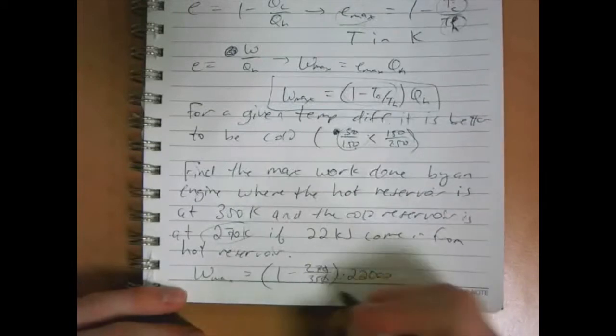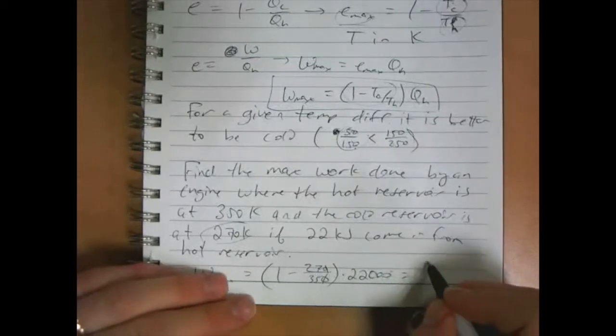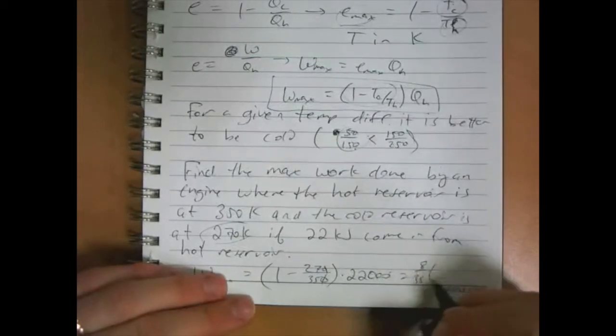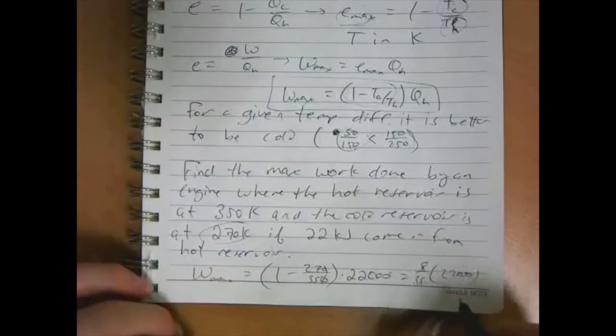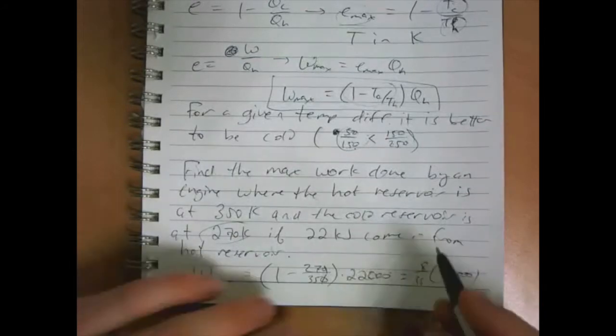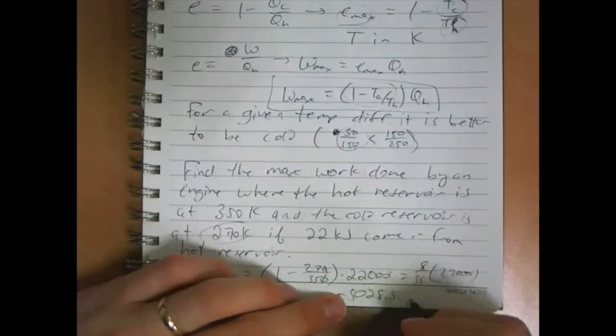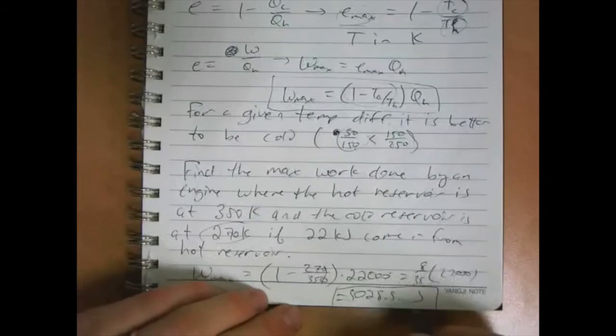So this is 8 over 35 times 22,000, and I'm not going to bother doing that by hand. That comes out to 5028.5, etc. joules of work done by this engine.